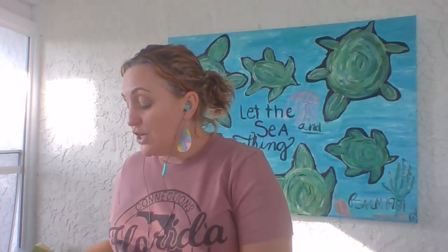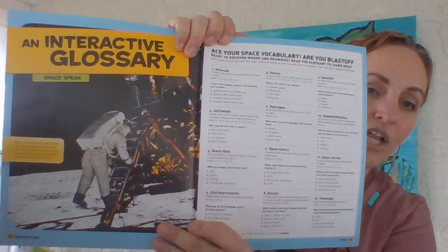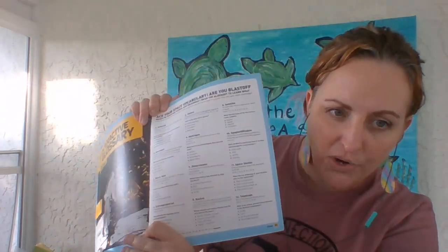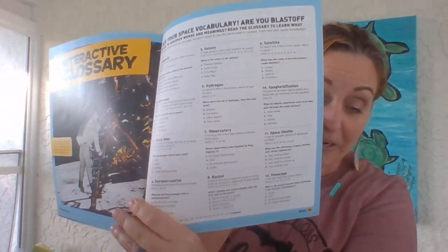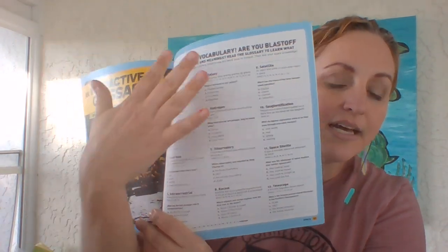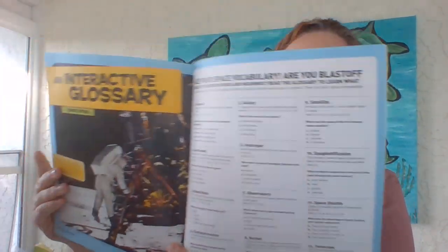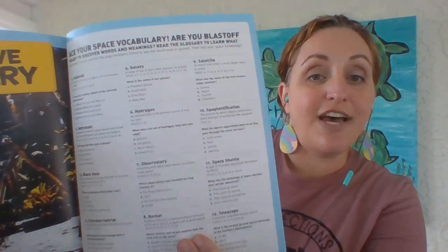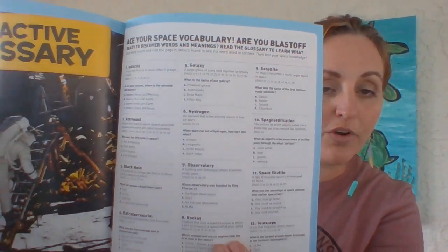Now, a lot of nonfiction books have a really awesome reference material at the end. So for example, here we have Everything Space, okay? And if I flip to the back, this has a glossary. This one happens to be an interactive glossary, which makes it even fancier. But a glossary is simply a list of content-specific vocabulary that you would find throughout the text, and it gives you the definition of those words.